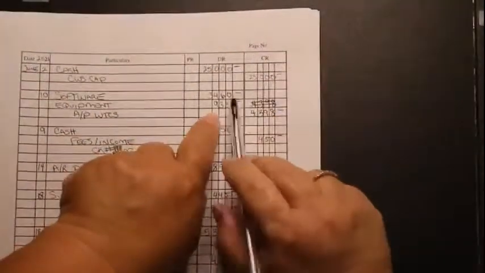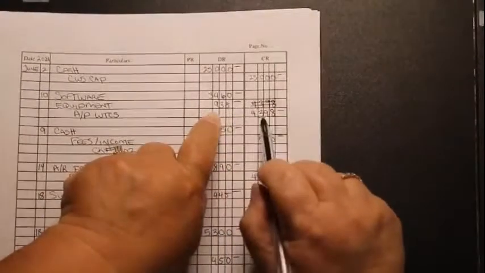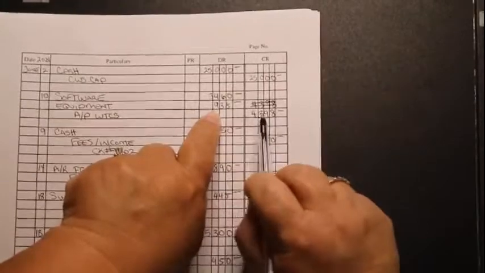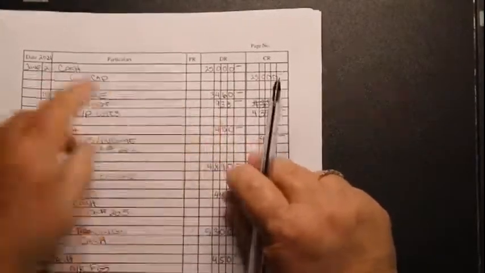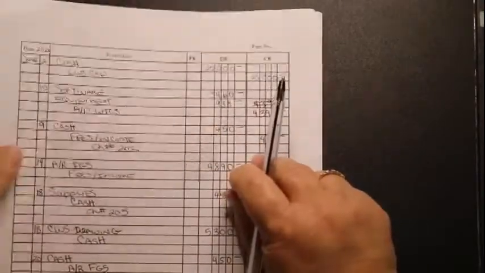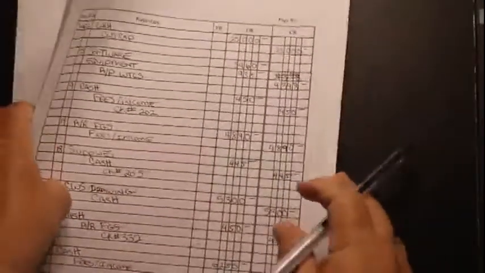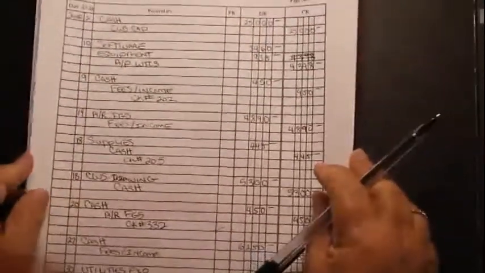Now, remember, even though we had a different entry right here, because we had 2 and we had 1 here, these two numbers equal this number. So it's the same as putting this number in there. So that may happen from time to time. You may have a complex entry like that where there's more than 2 entries. But there'll always be at least 1 debit and at least 1 credit.